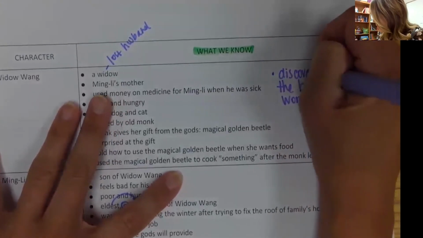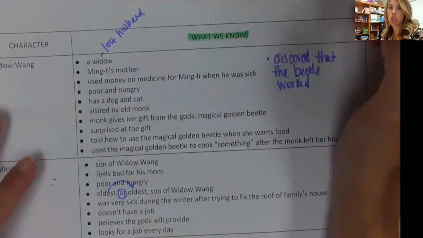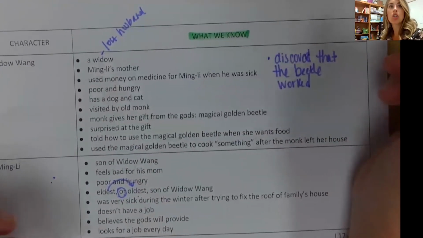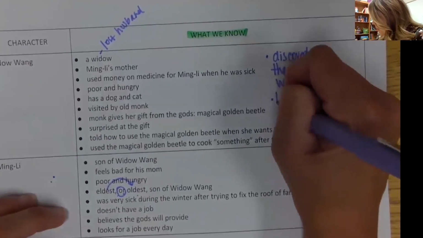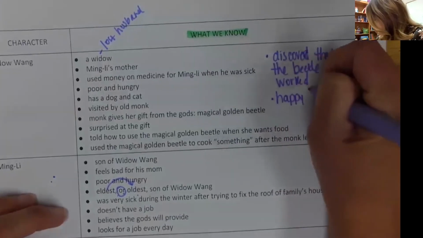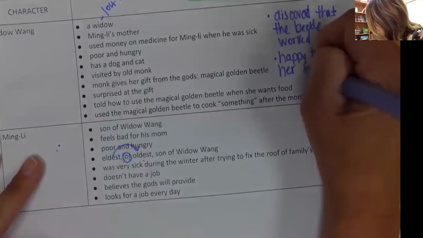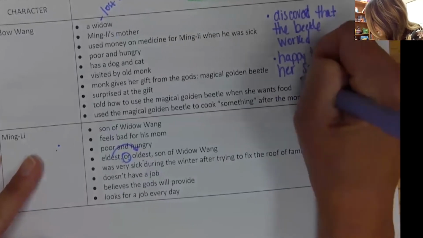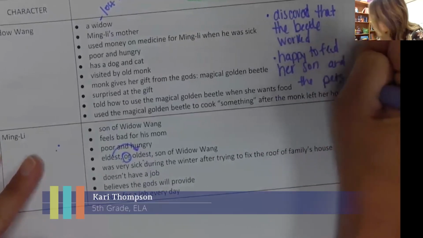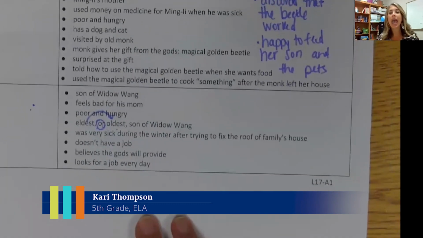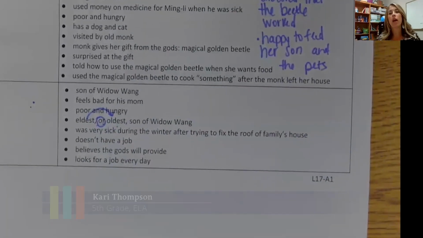We know that for sure. What else do we know? She was happy to feed her son and the pets. We know that for sure.